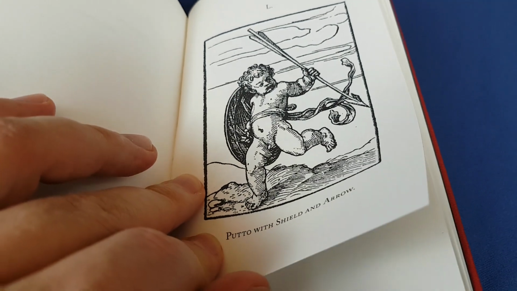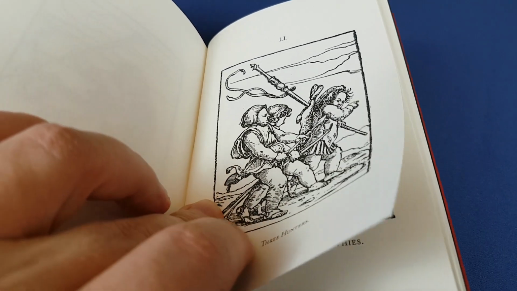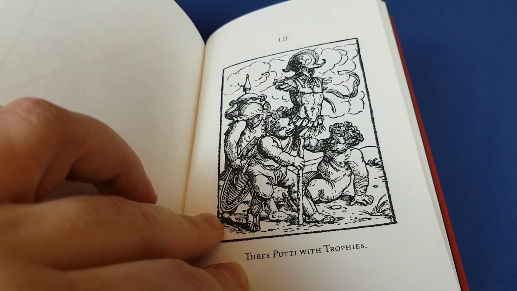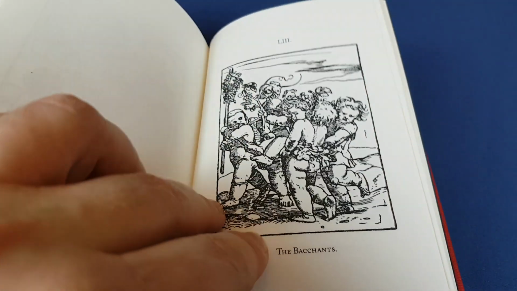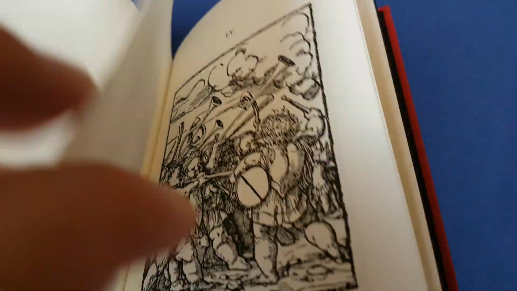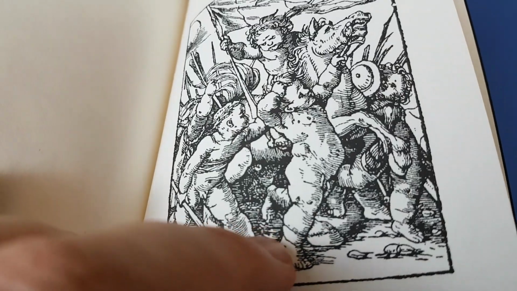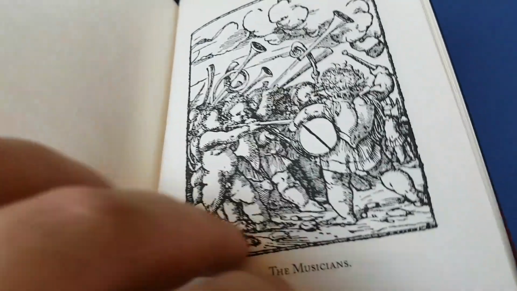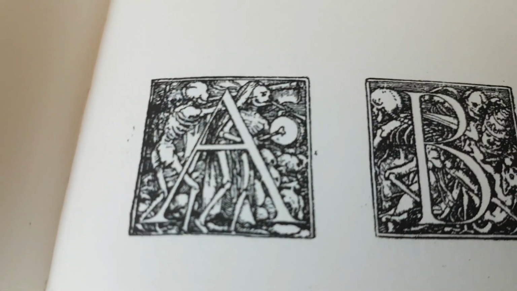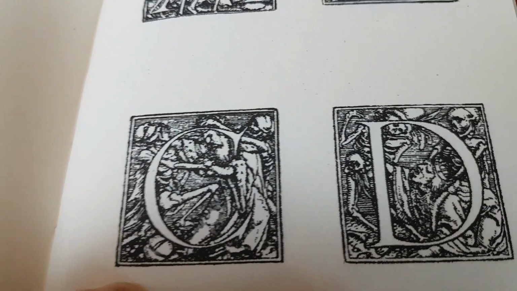So they're just basically what's known in Renaissance Italy as putti. So little cherubs and young children, young babies put into kind of adult situations, right? With trophies, bacchantes. Yeah, going to war, an army train of putti, musicians, and then right in the back there is the full Totentanz alphabet from A to Z. Just extraordinary.